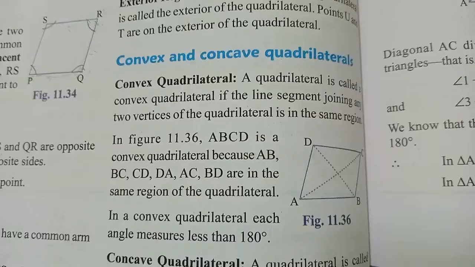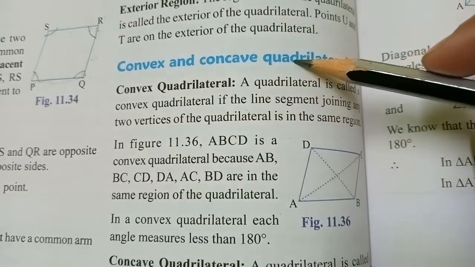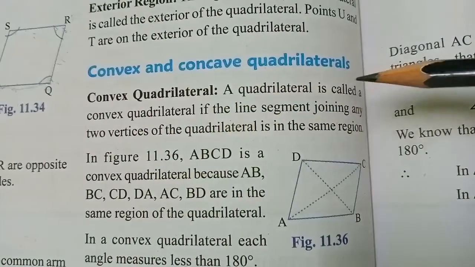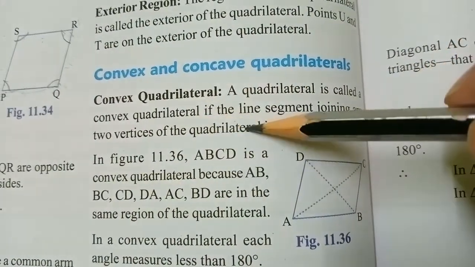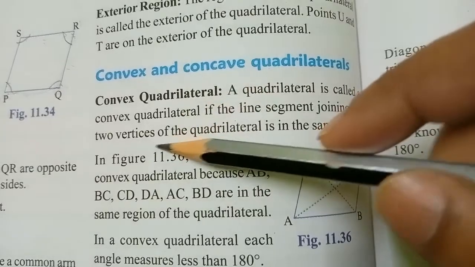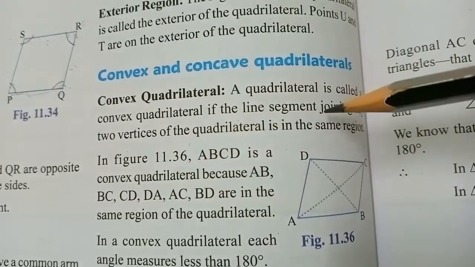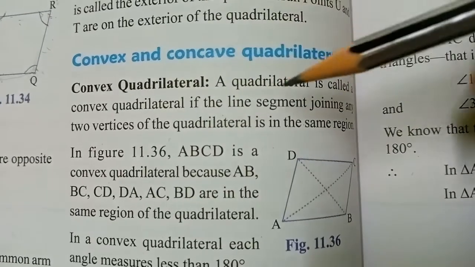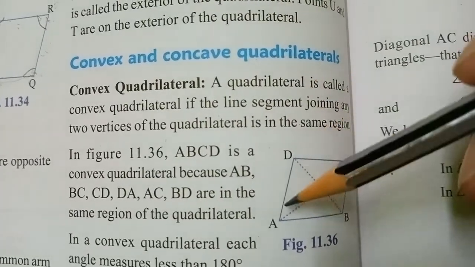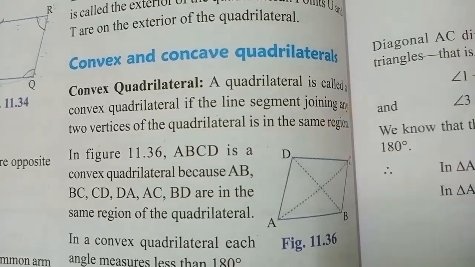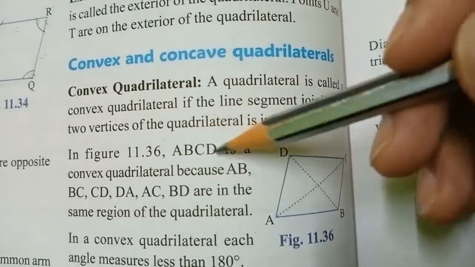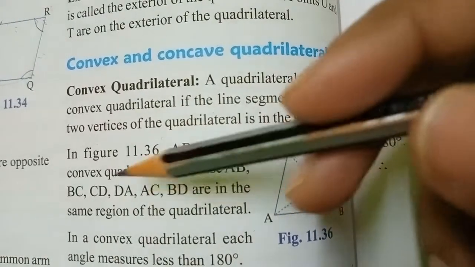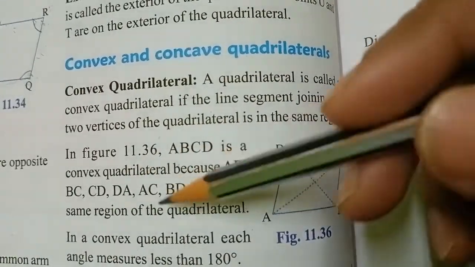Now next is convex and concave quadrilateral. What is the meaning of convex quadrilateral? A quadrilateral is called a convex quadrilateral if the line segment joining any two vertices of the quadrilateral is in the same region. See, this quadrilateral ABCD is a convex quadrilateral because AB, BC, CD, DA and AC and BD are in the same region.